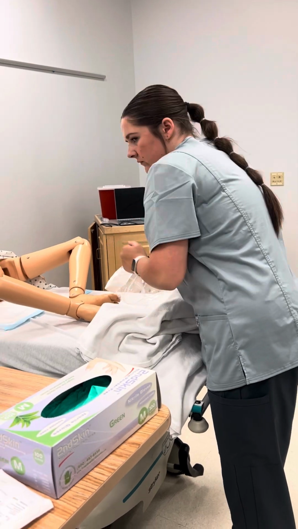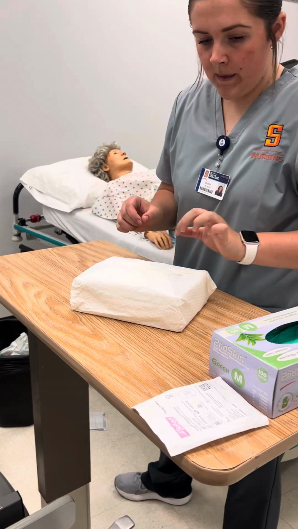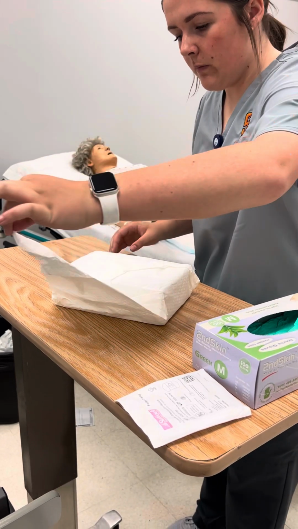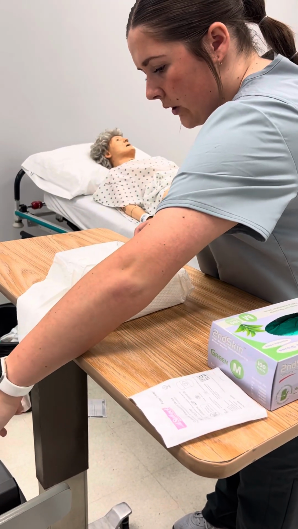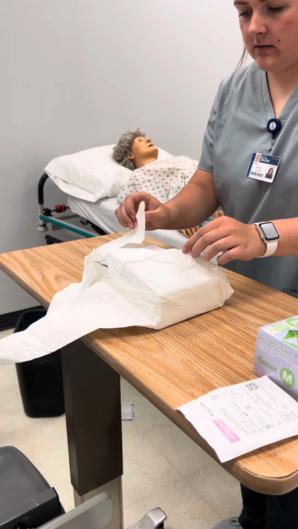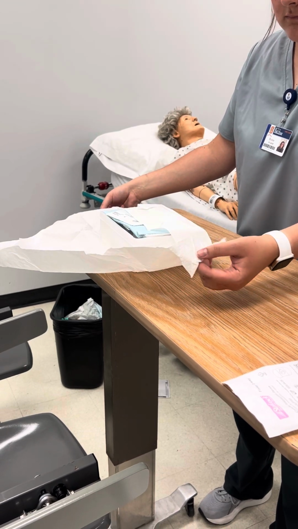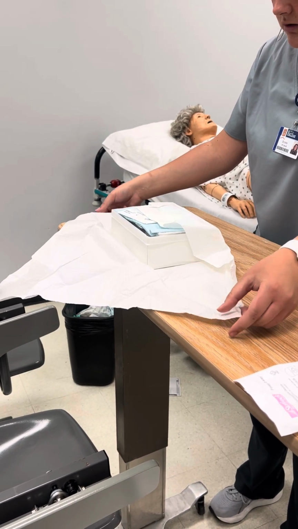We're going to need it. Okay. I'm going to open my catheter kit, pulling away from me. Be careful to only touch the edges. Minding the 1-inch border.